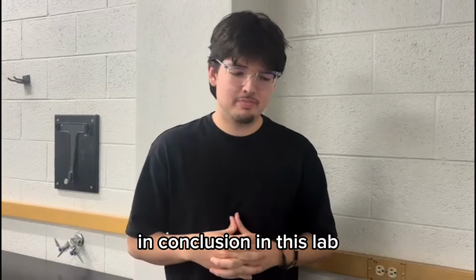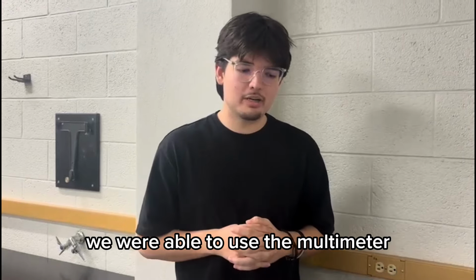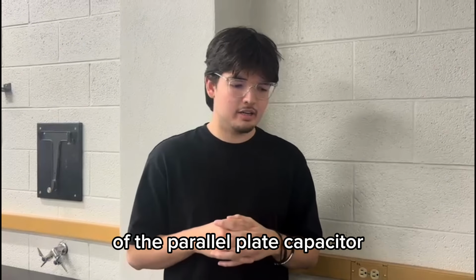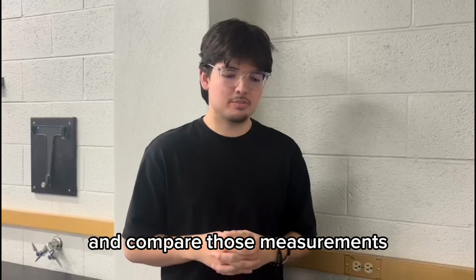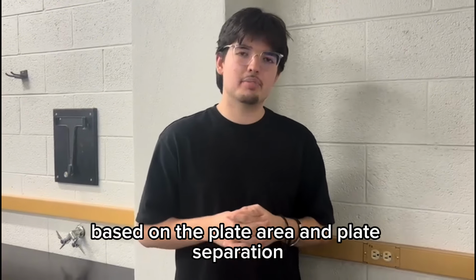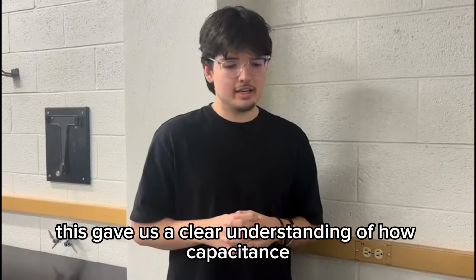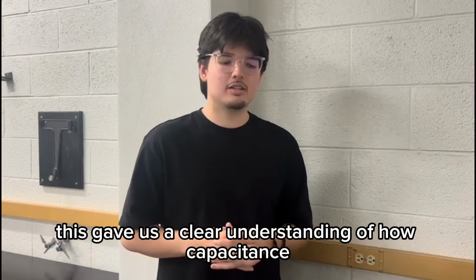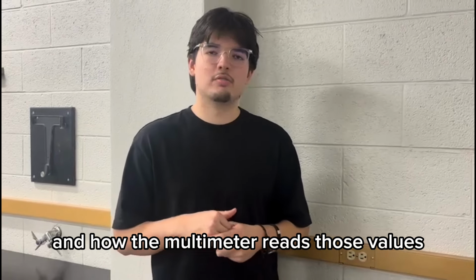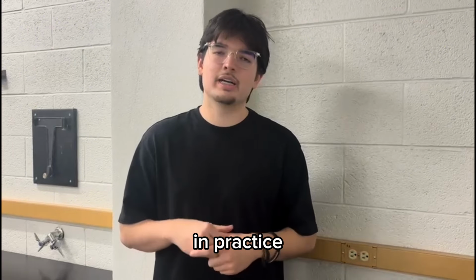In conclusion, in this lab, we were able to use the multimeter to measure the capacitance of the parallel plate capacitor and compare those measurements to the theoretical values based on the plate area and plate separation. This gave us a clear understanding of how capacitance depends on the physical setup and how the multimeter reads those values in practice.